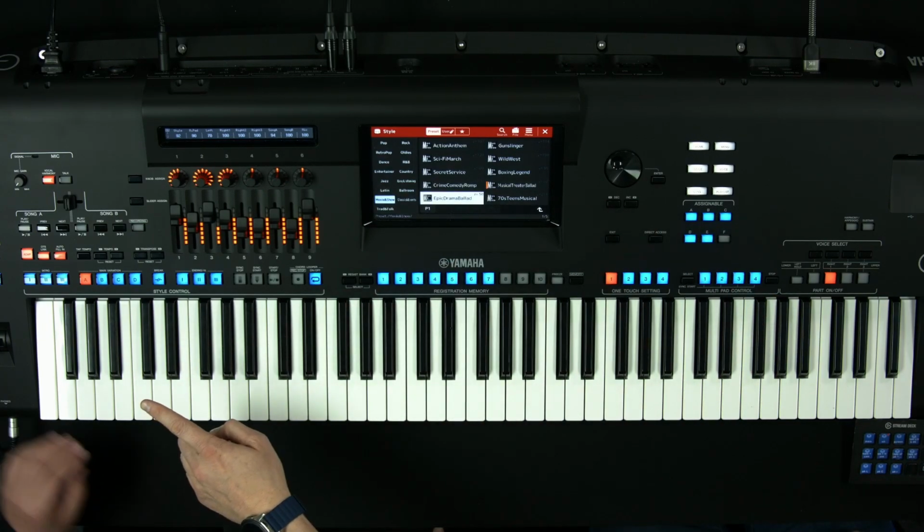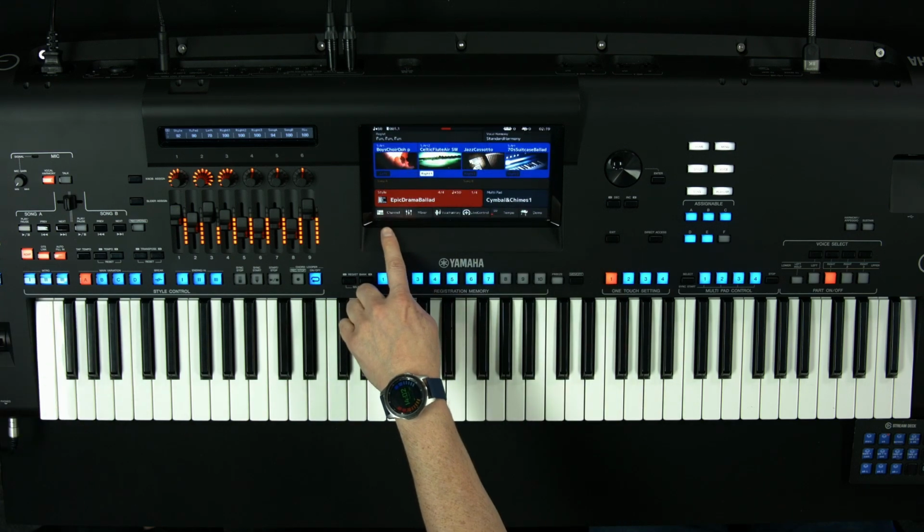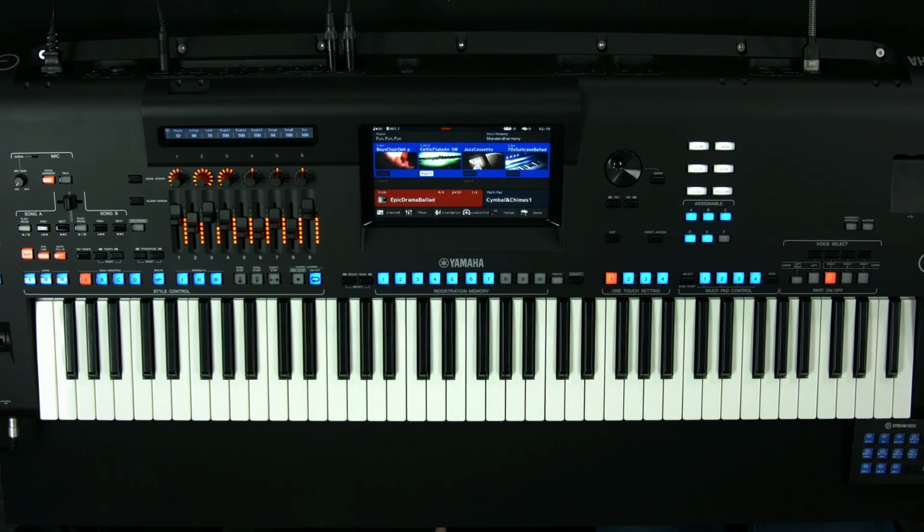So as I said, we've got the 6 here, the 3 over there. We've got some in the screen as well. What can we put in there? And let's look at maybe what people at home might want to assign those buttons to.